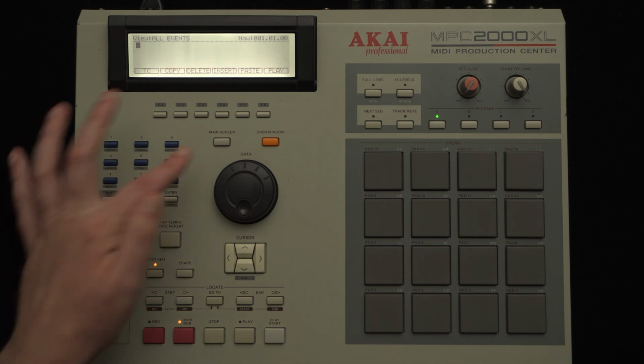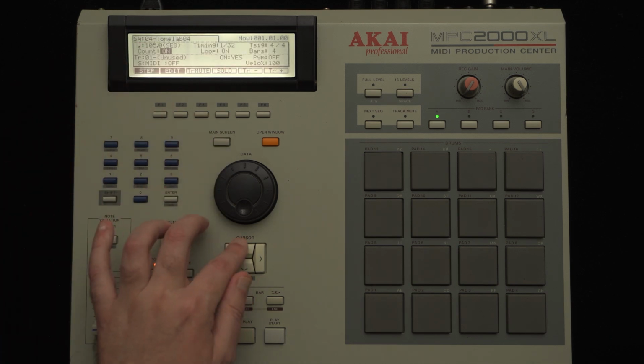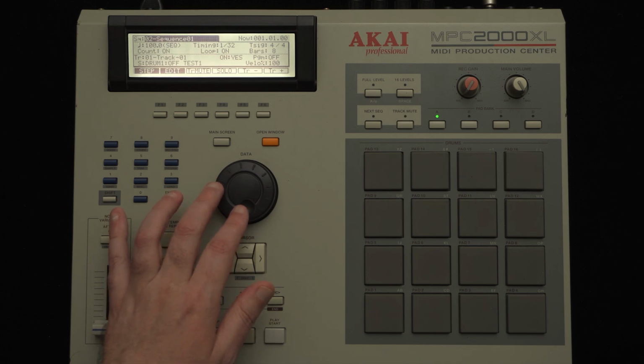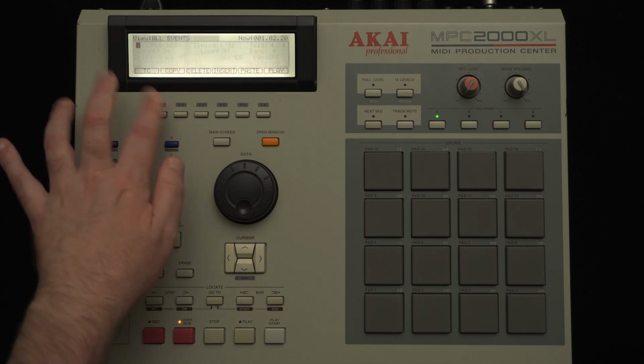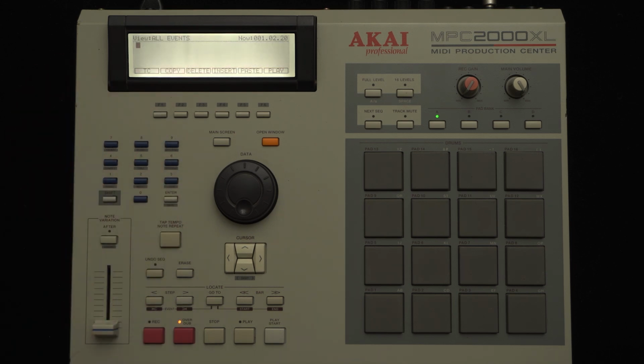I don't think we've got any notes on this track, so let's just change this back to sequence 3 and go back to step edit. So now we should be able to use GoTo and find the next event.